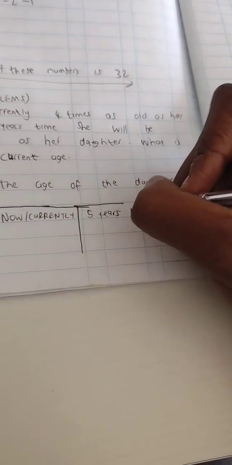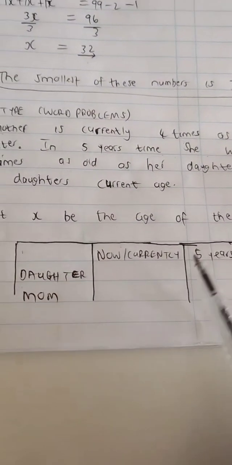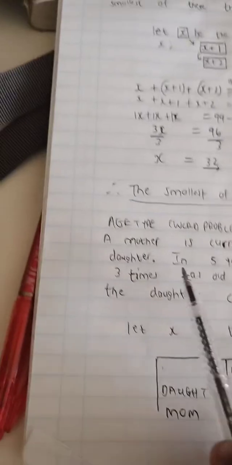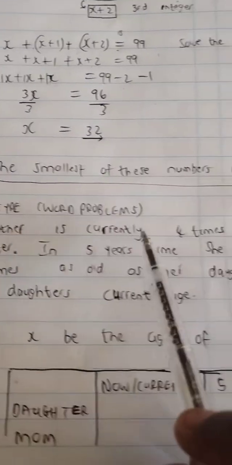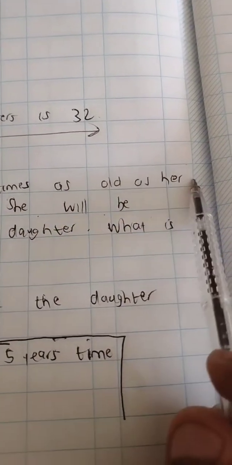Okay, that's future. So we have now and future. So let's look at what we have said as far as now with the daughter's age. Let's reread. A mother is currently 4 times as old as her daughter.